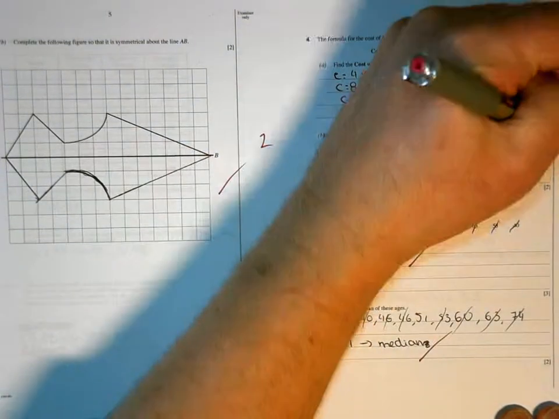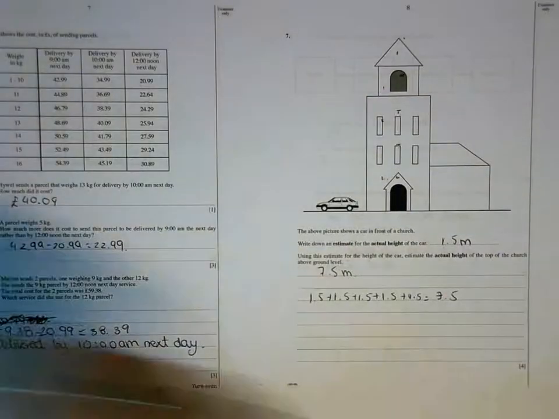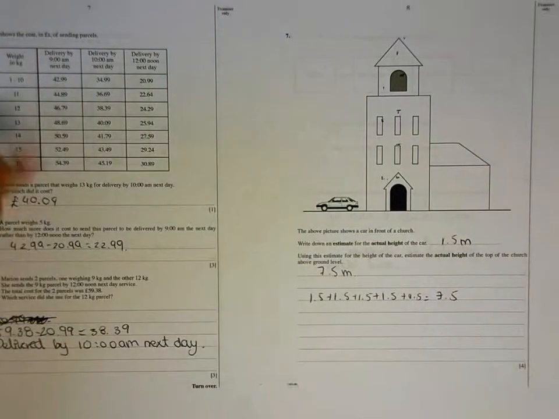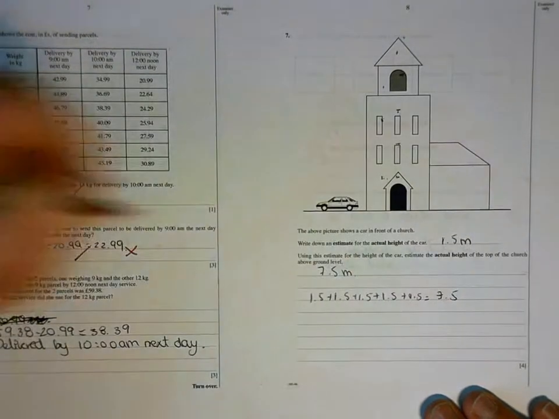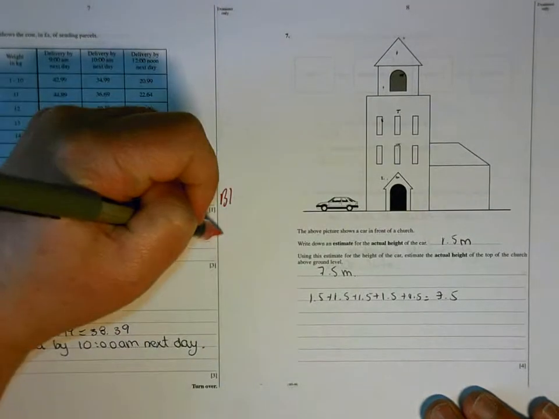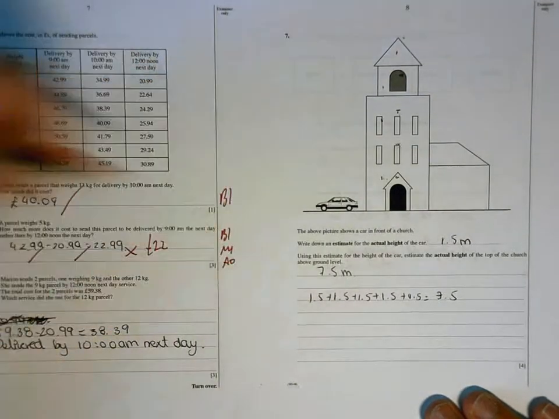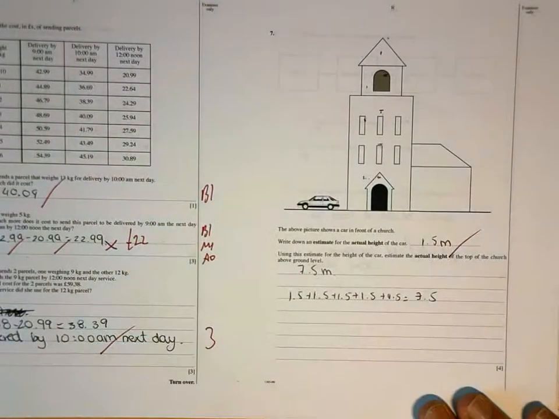Good. 11 for that page. That's correct. That's correct, and that's correct, but you've subtracted them wrongly. Okay, it's just £22 when you do that subtraction. So you lose a mark there. 10 AM the next day is correct. That is good.